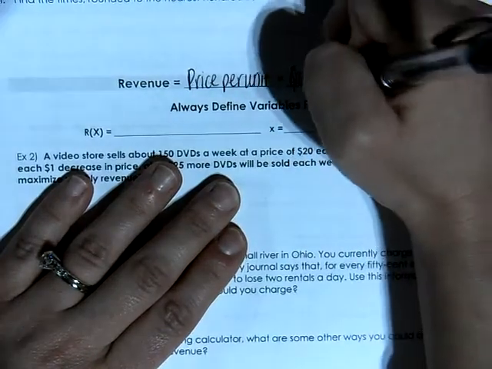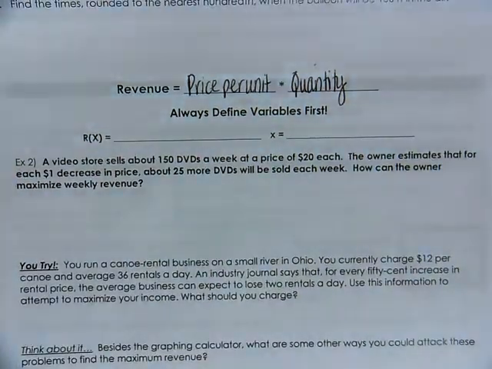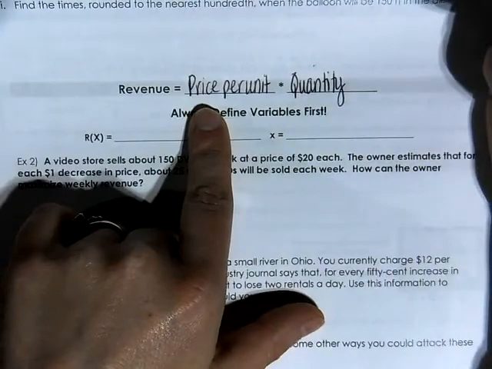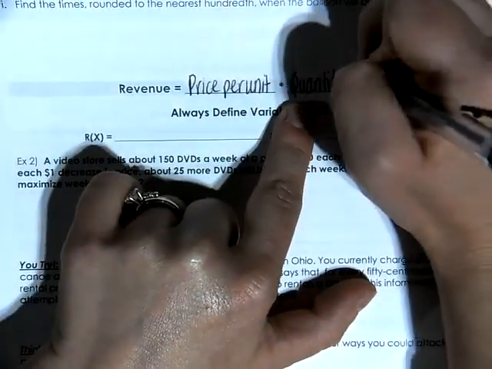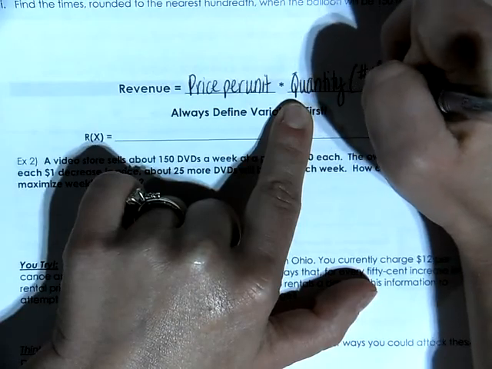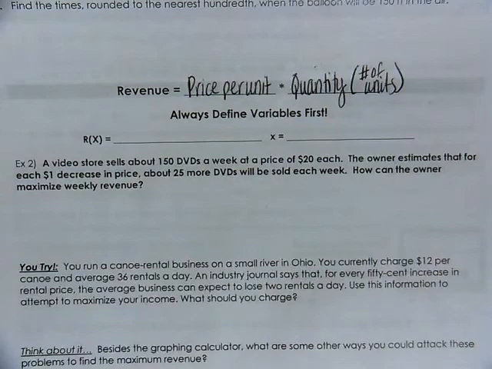How many books are you selling? How many rentals are you giving out to people? What is going on? So your quantity. So it's price per unit times the quantity or the number of units. Whatever it is that you're talking about in that situation.